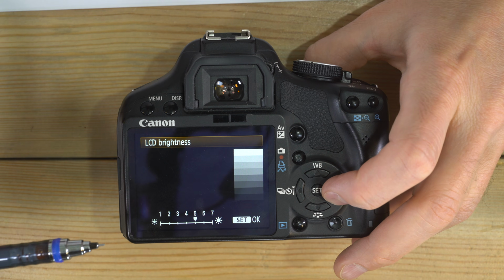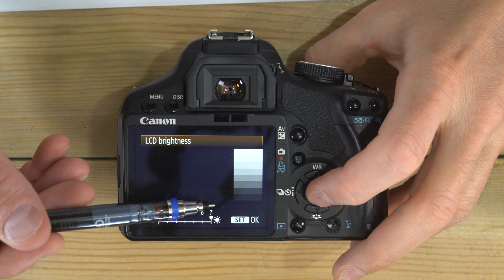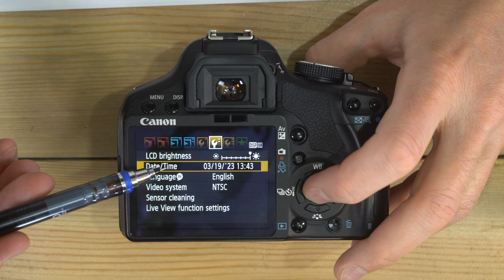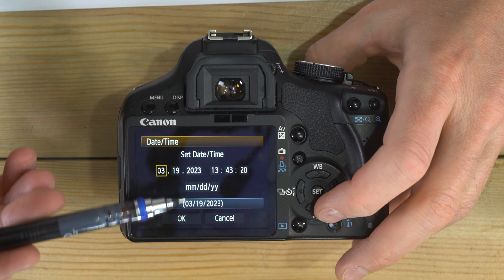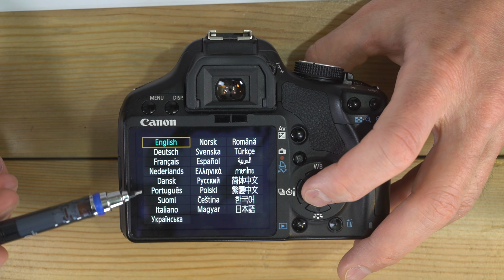LCD brightness is simply how bright or dim you want your LCD screen to be. Number 7 is really good for outdoors. Number 1 is really good for indoors, for instance. Date and time. You can adjust your date and time here, as well as adjusting your date and time format. Language. Here are the different languages you can choose from.